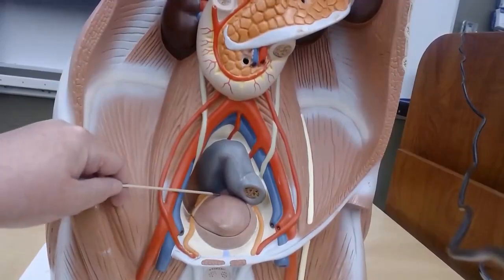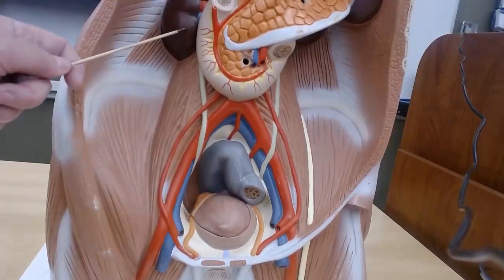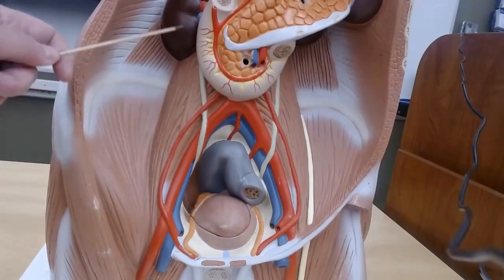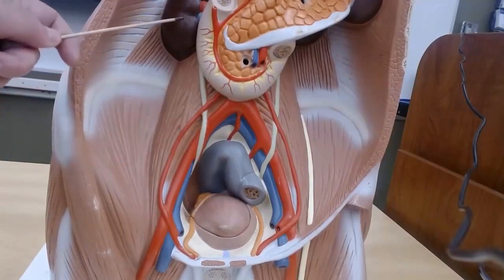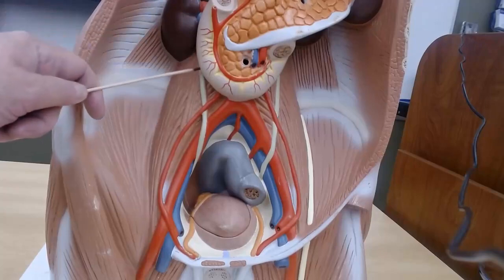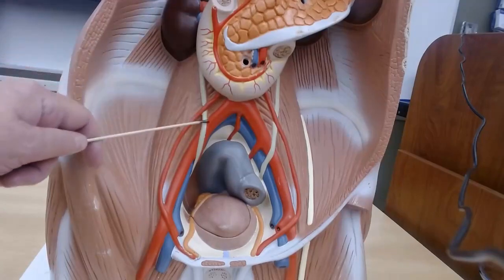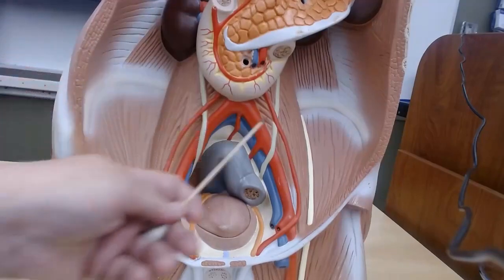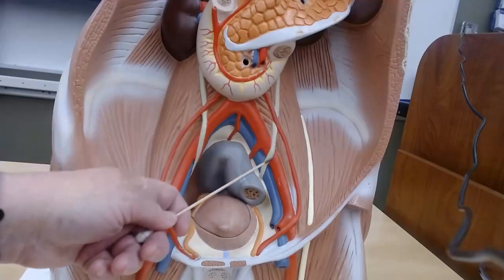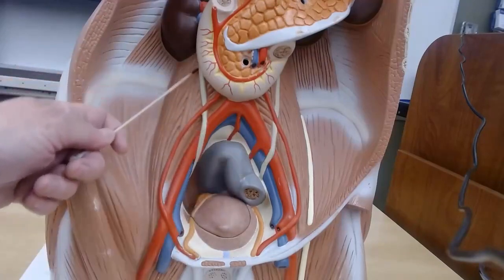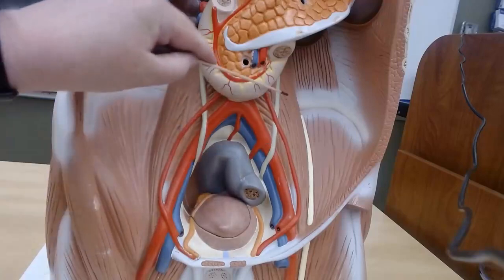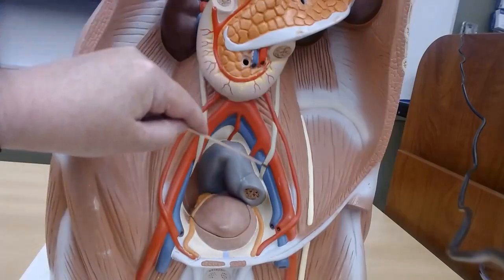This is the bladder. The kidneys function to form the urine. The urine is formed in the kidneys, and then it's going to travel through these white structures here called the ureters. The ureters. So this would be the right ureter and the left ureter.